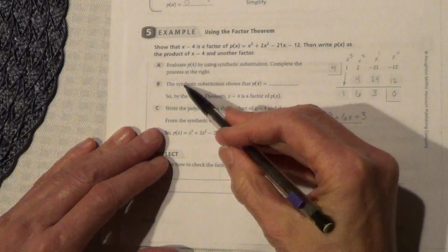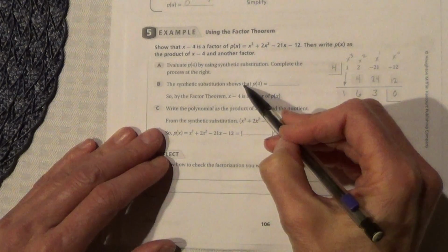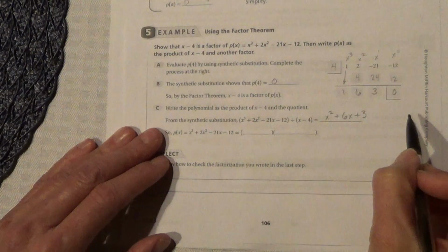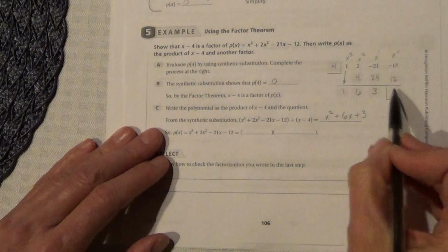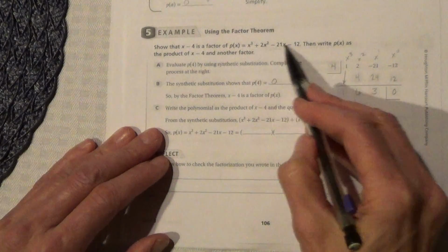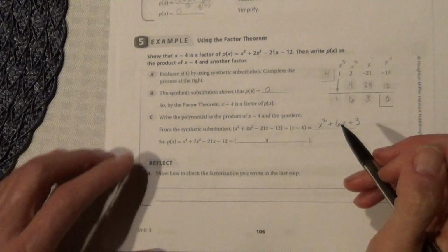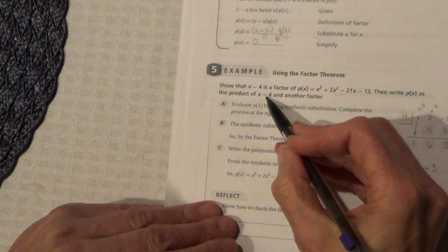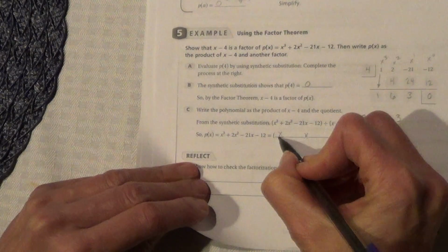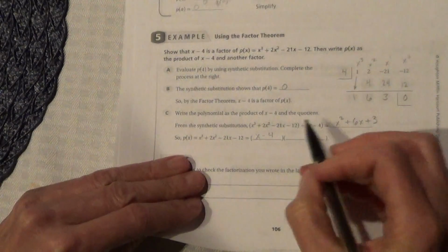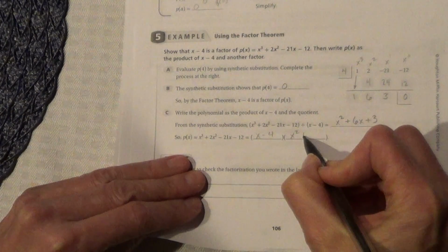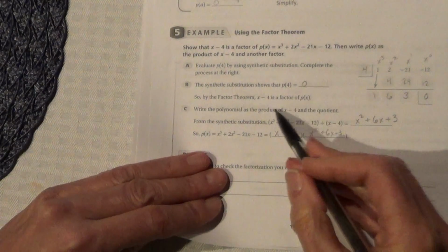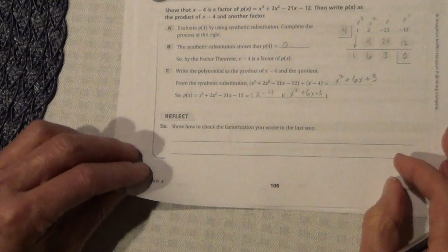Up here, the synthetic substitution shows that P of 4 equals 0. In other words, if we plug the 4 into that polynomial, it would equal 0. Now we can say that x minus 4, what we divided in, is one factor. Multiplying it by x squared plus 6x plus 3 would result in the original polynomial. We'll be doing some of that in class.